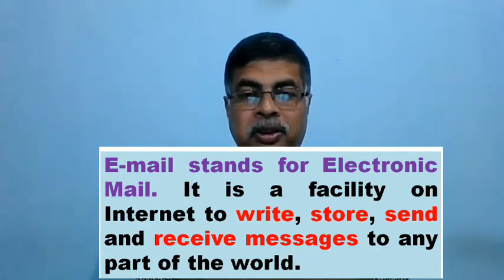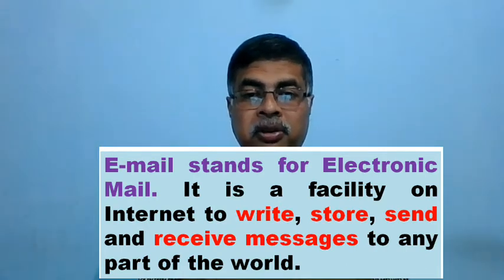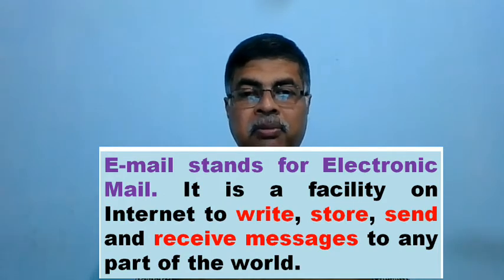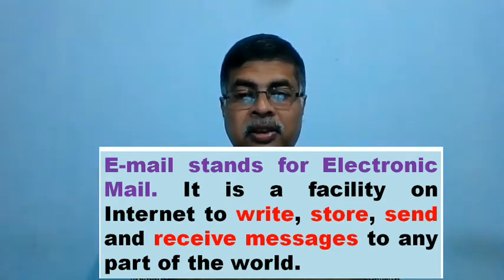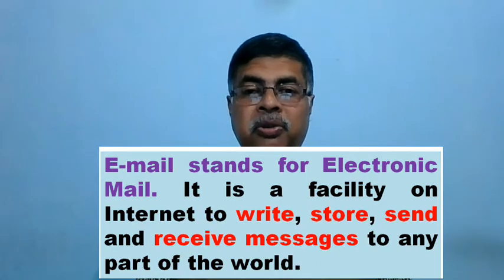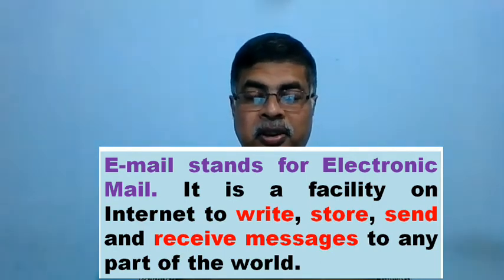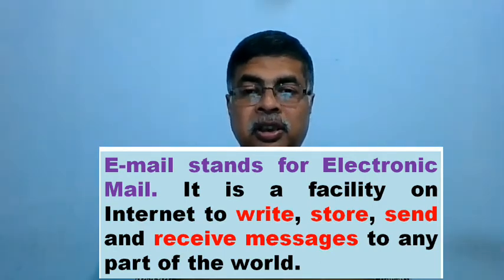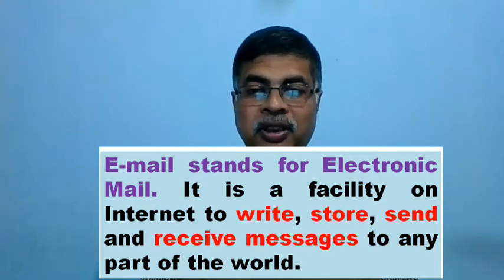WhatsApp is also used for messaging, but it is mainly used for personal work. You send WhatsApp messages to your friends, your relatives, and sometimes business people also use it. But email is almost solely used for business purposes. So it is a more serious form of WhatsApp, you can say.